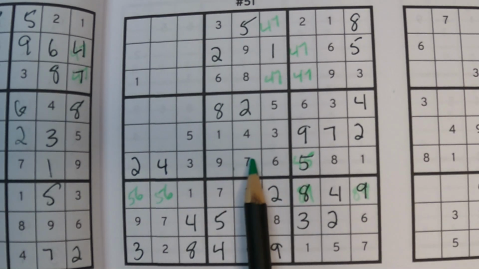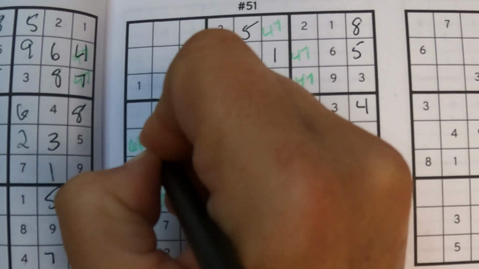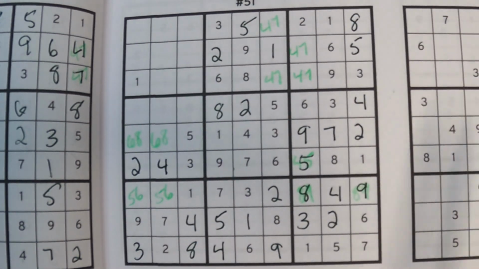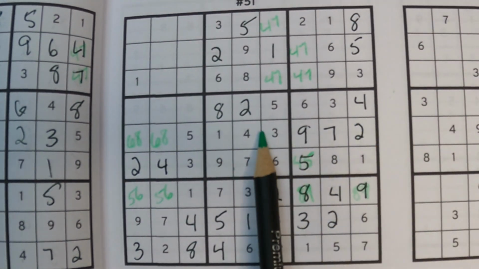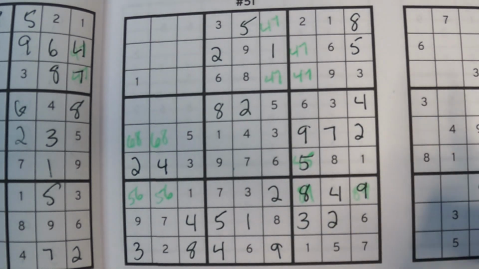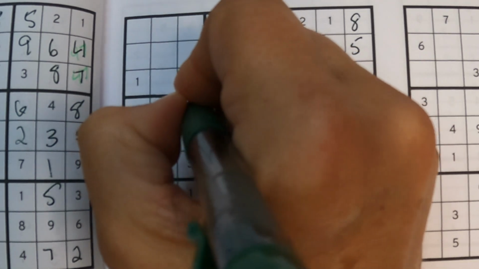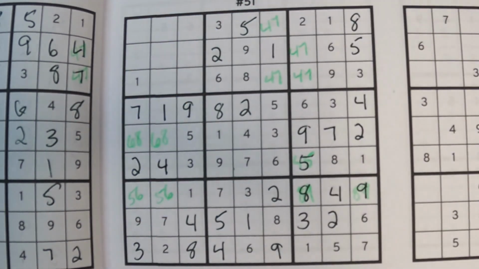For this row, we're missing 6 and 8, and I don't see any help. So 6, 8, 6, 8. For this row, we're missing 1, 7, and 9. We've got 1 and 9 here, so this is our 7, 1 here, so 9, 1.